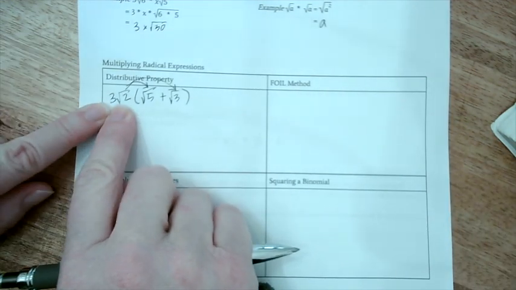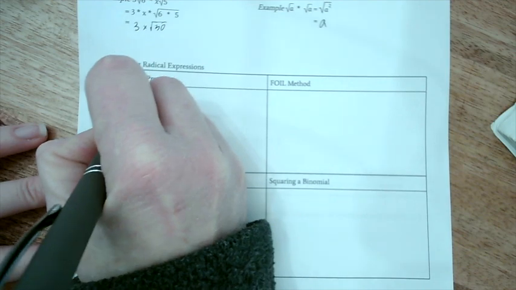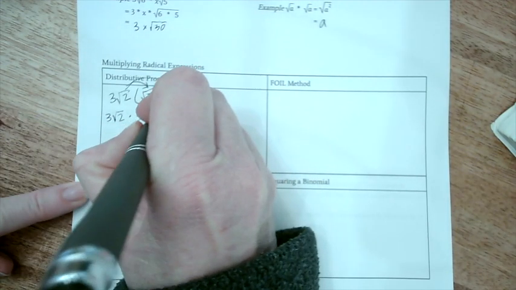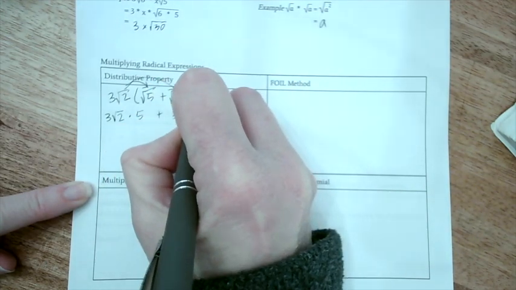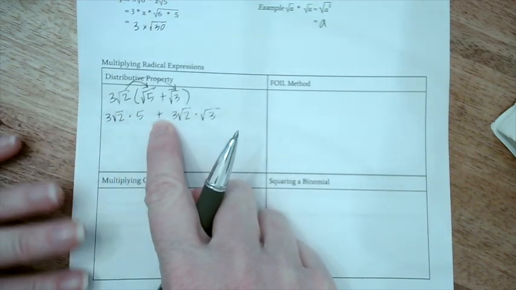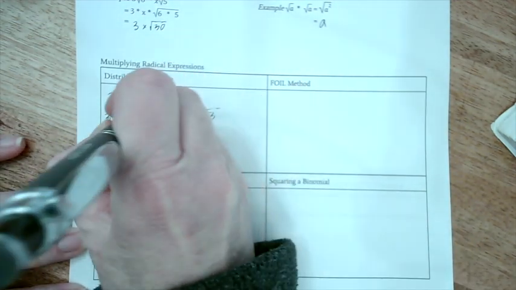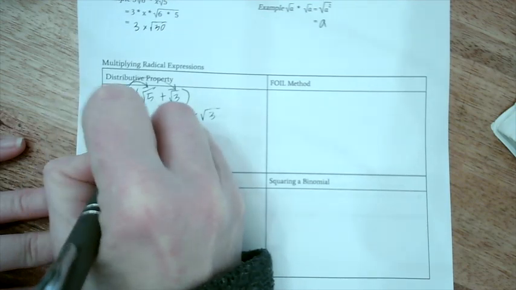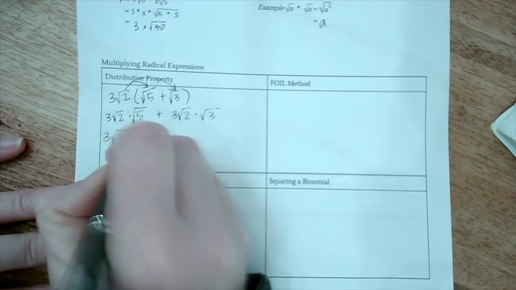This times this would look like 3 times the square root of 2 times 5, plus then this times this, which would be 3 times the square root of 2 times the square root of 3. I'm going to combine those two before we see if we can add them. I think I messed up. This is supposed to be the square root of 5. Sorry about that. So what's inside there would look like this: 3 times 2 times 5, which equals 3 times the square root of 10.